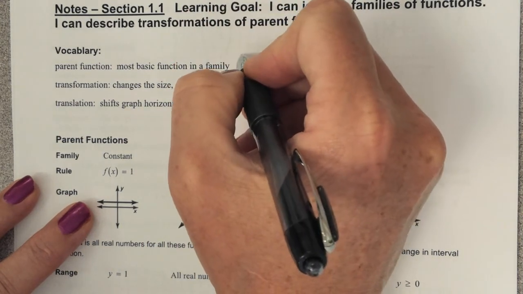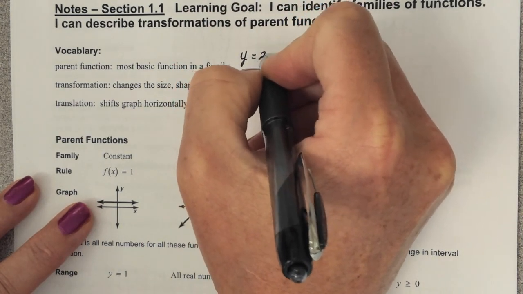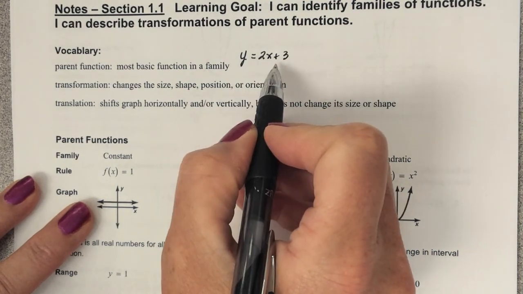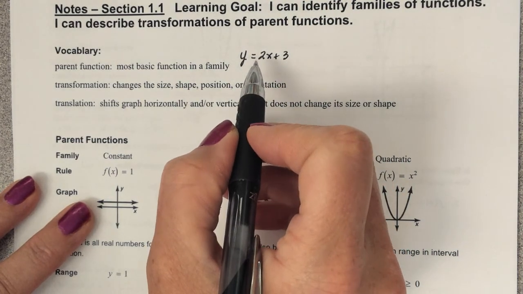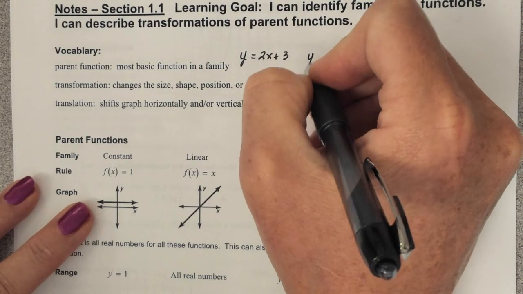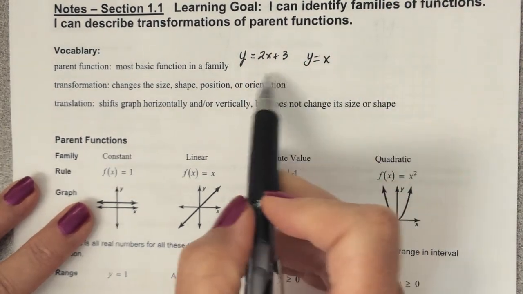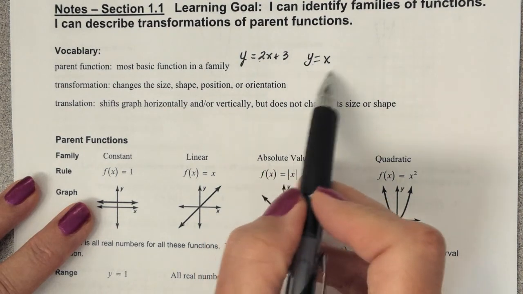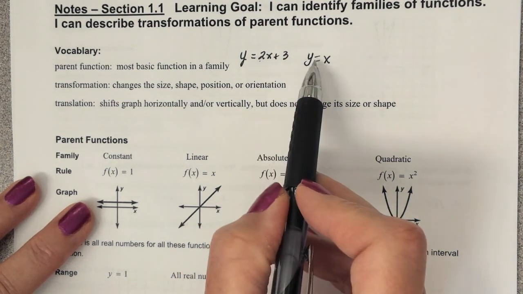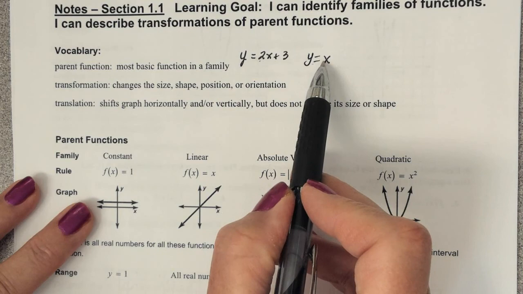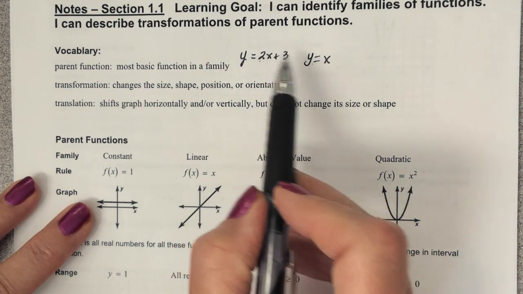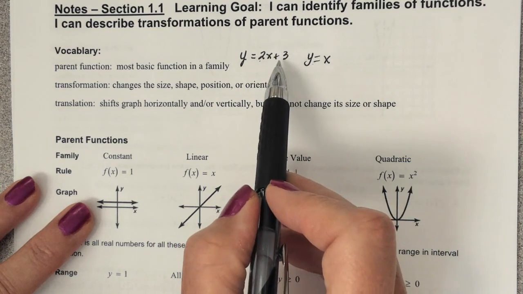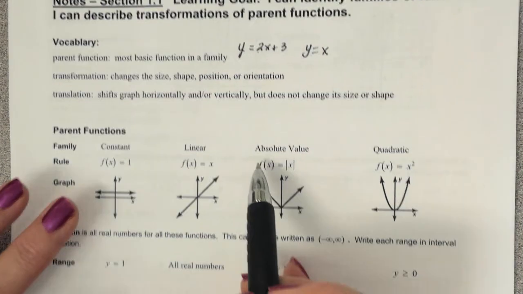Well, it's the most basic function in a family. For example, if you're looking at this kind of function, y equals 2x plus 3, you should know that that's a linear function. But that's not the parent function. The parent function is just y equals x. So what we're going to be looking at is what kind of effect is there? If we have this function y equals x, what happens if I put a 2 with the x? So I replace the x with 2x. What does that do? Or if I add 3 to the equation, what does that do? That's the type of thing we're going to be looking at.